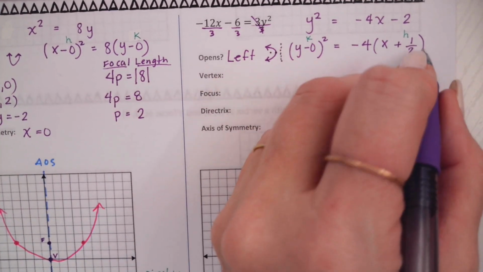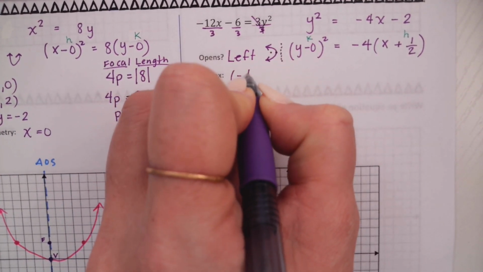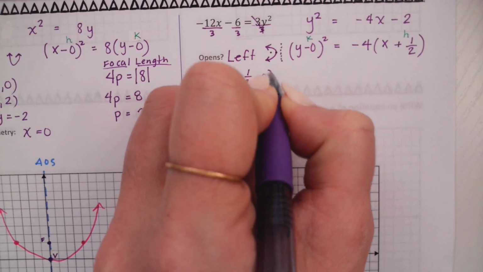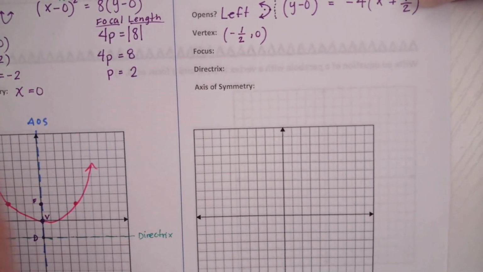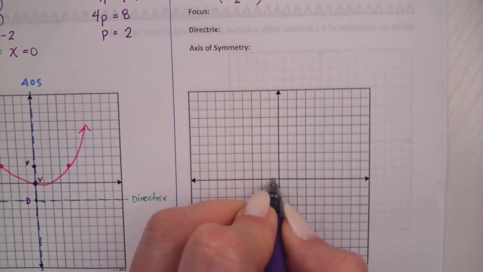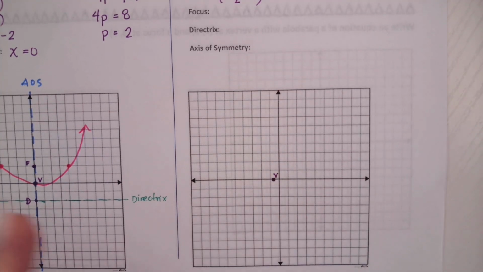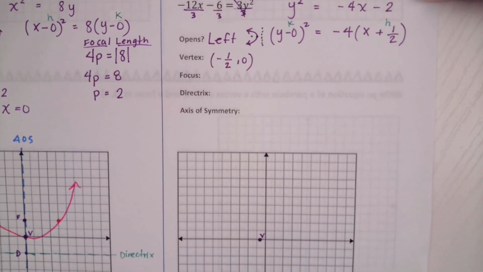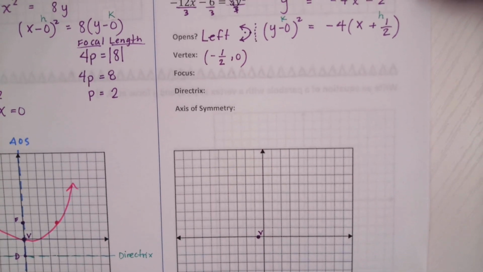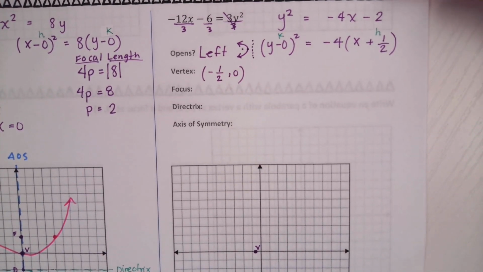Versus negative 1/2 inches. Good. Negative 1/2, 0. Okay, I'm going to go ahead and graph that vertex at negative 1/2, 0. To find my focus and my directrix, I'm going to need to use my focal length.